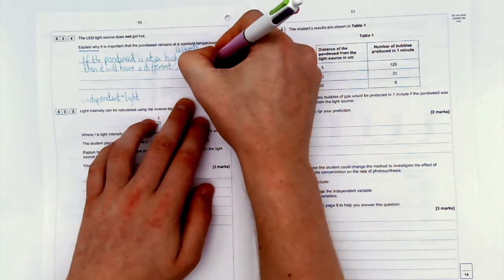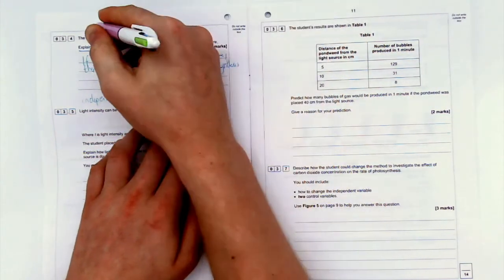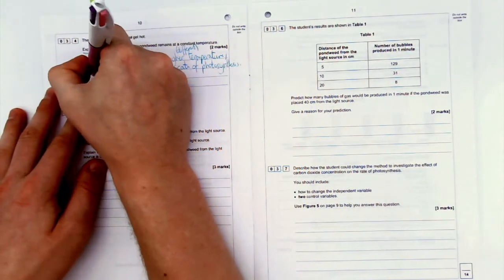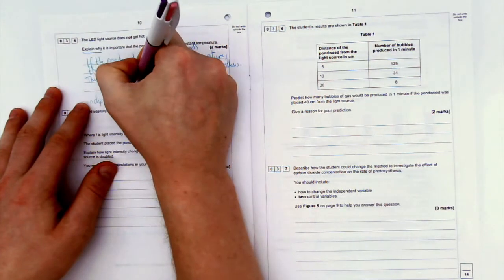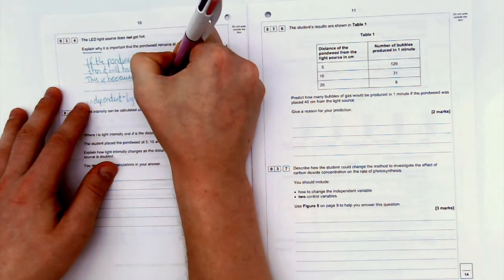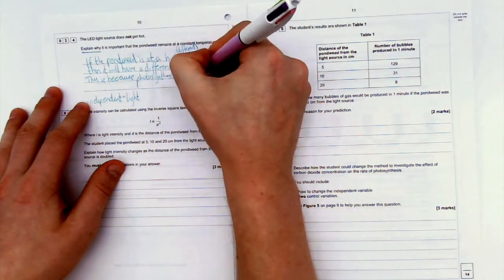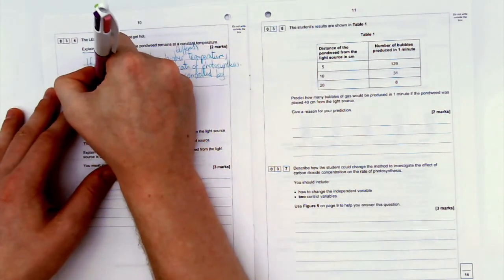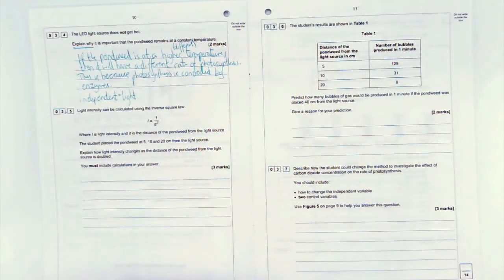Because remember, temperature is a factor which affects it. Now, why does it affect it? For that why part of the question, this is because photosynthesis is controlled by enzymes. And that covers our why part of the question and gets that second mark.